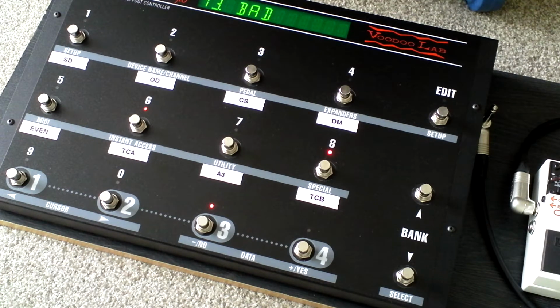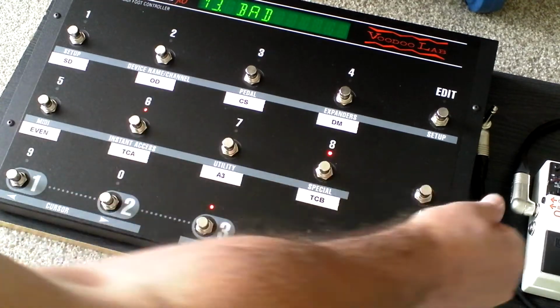The instant access buttons show that I've got both delays on but nothing else. But remember, the instant access buttons go to the loops I want them to go to. Don't necessarily follow in that order. So how do we program that song?